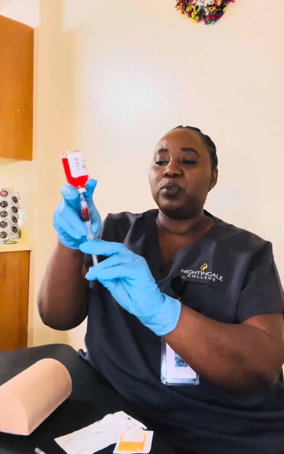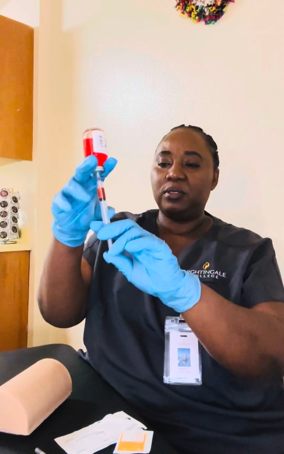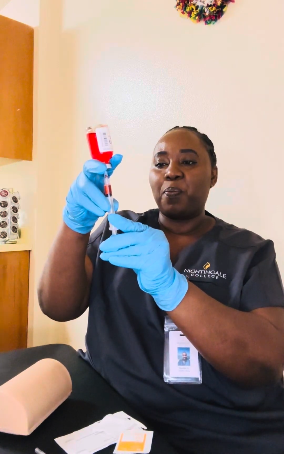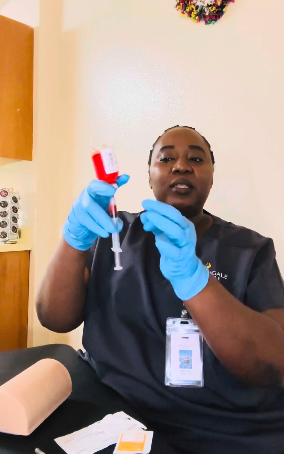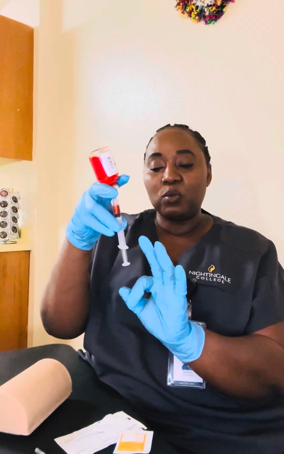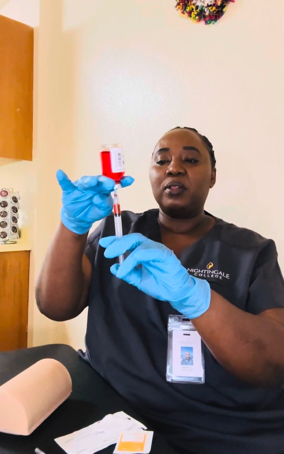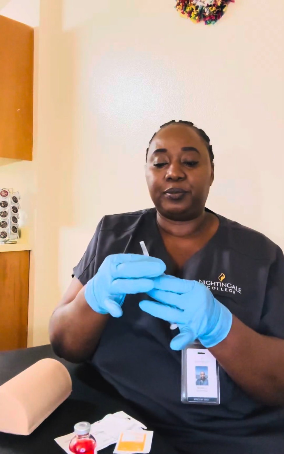So if there are bubbles at this point, I'm going to tap. If there is more that I want to push up, I can flip. Once I've established it is 1 ml, I'll gently remove the vial, place it down. And if the patient is not with me, I'm going to cap, do the 1 hand cap. This is 1 ml.